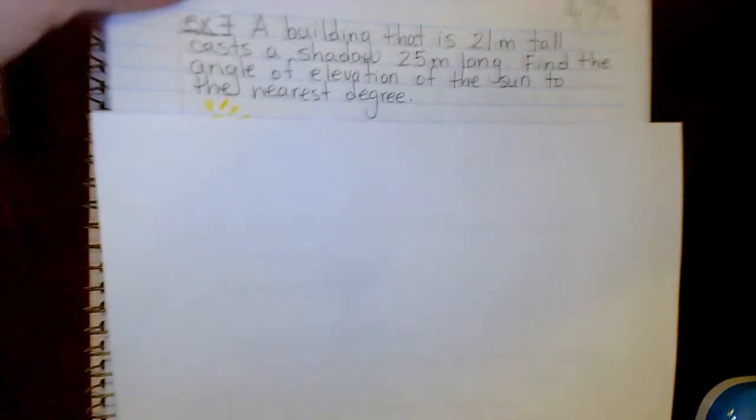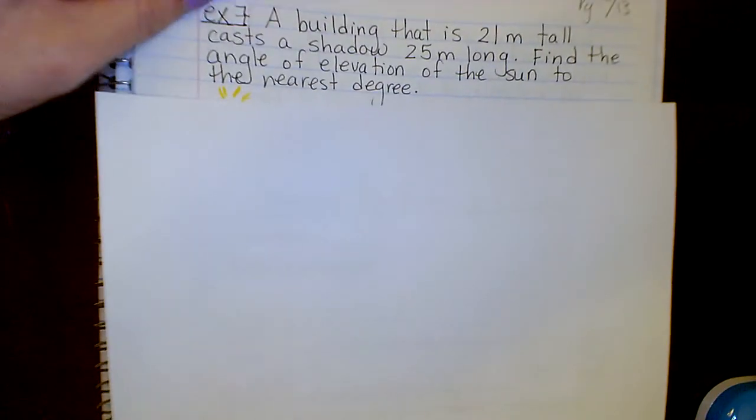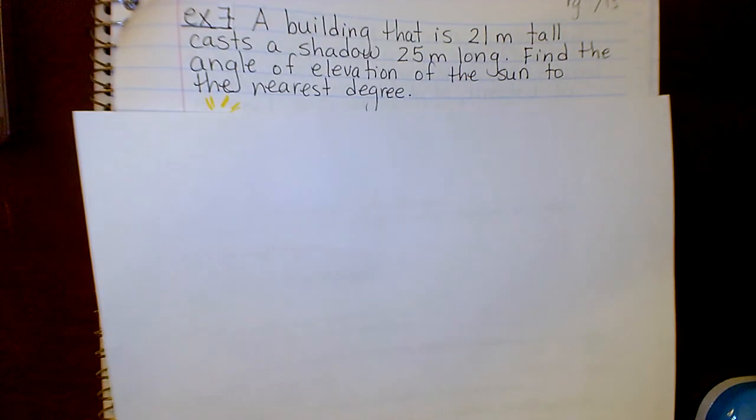Let's do something different, and by different, I mean some word problems. A building that is 21 meters tall casts a shadow 25 meters long. Find the angle of elevation of the sun to the nearest degree.